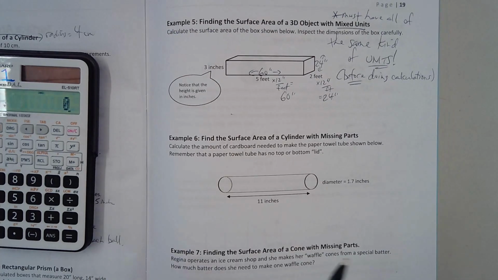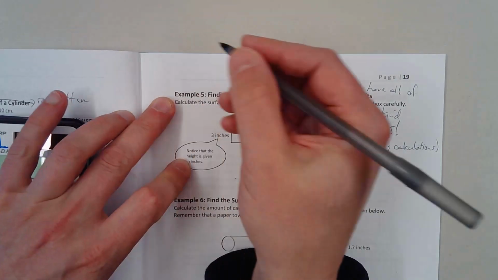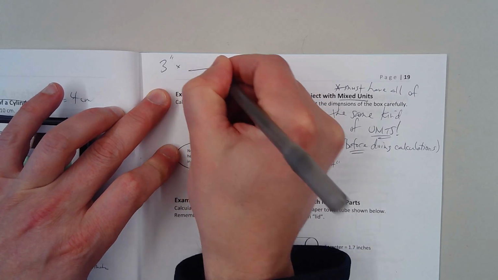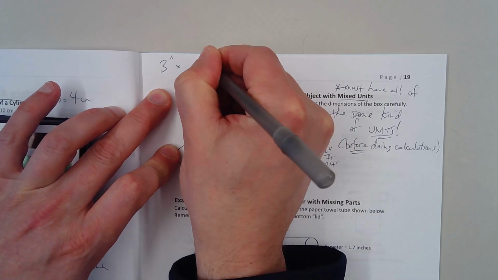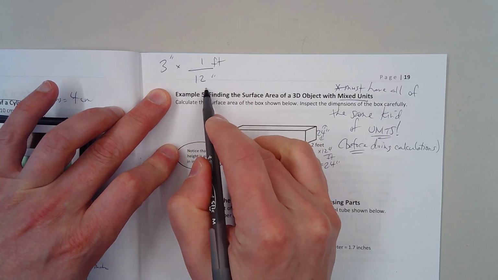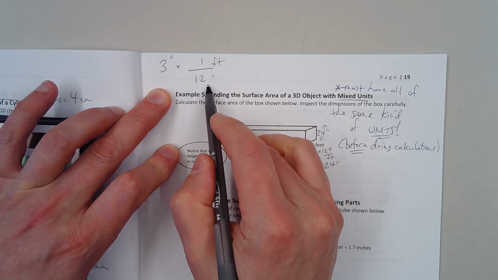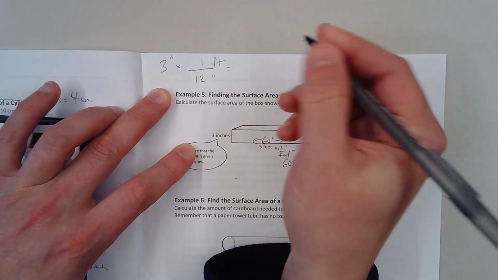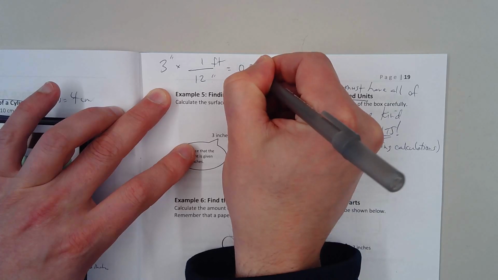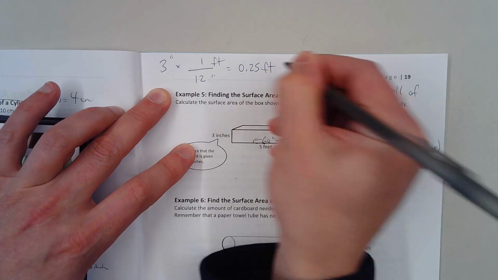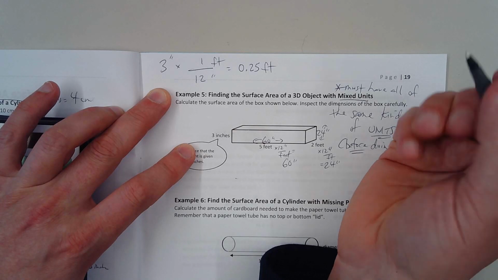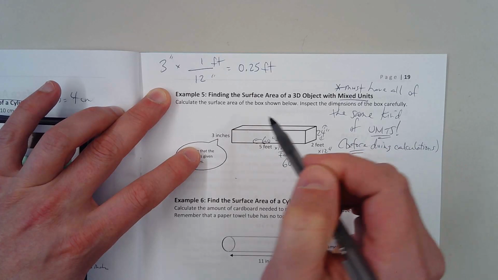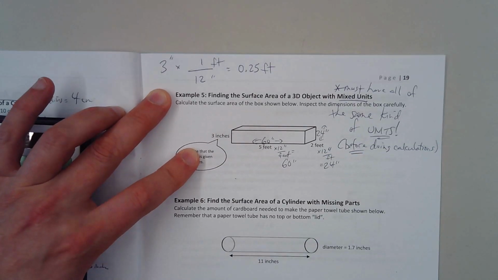Yeah, I would divide. So what it would look like, if I wanted to convert 3 inches to feet, I would have 3 inches times, and I want to have inches on the bottom, so that's where my 12 is. So 1 foot has 12 inches. And that way I can cancel the inches. And what happens is I end up dividing. So 3 divided by 12 would be 0.25 feet. So I could have turned that one into 0.25 and left these as feet. And that would give me a correct answer as well.